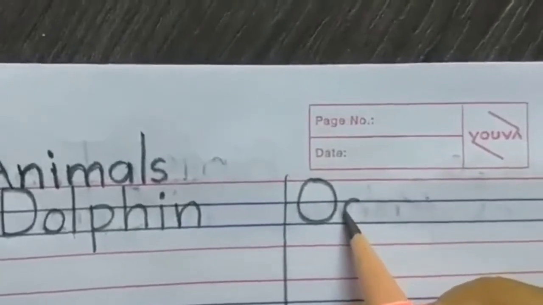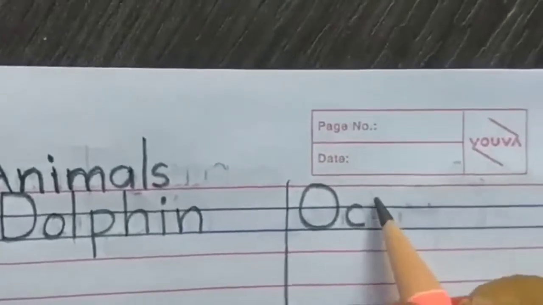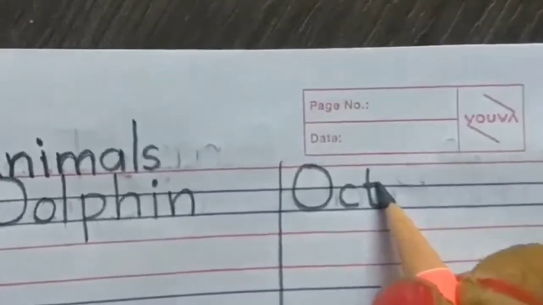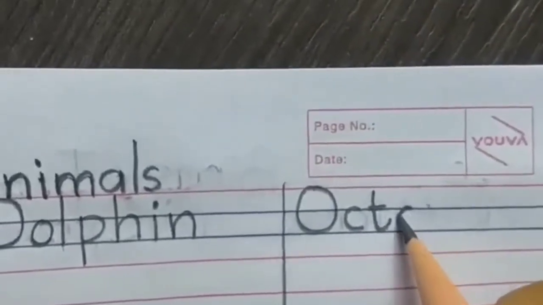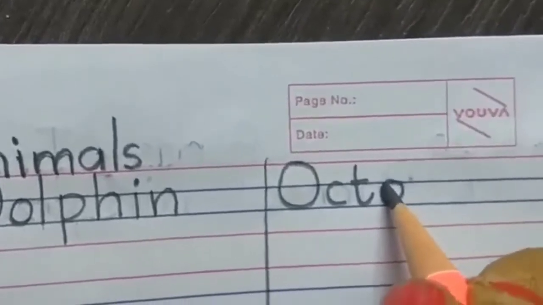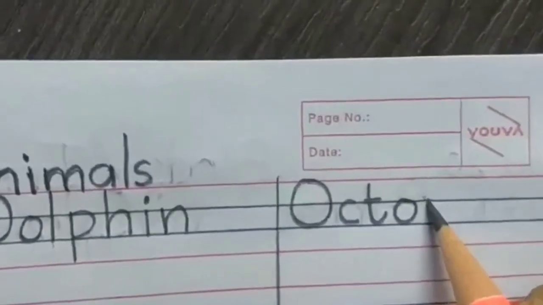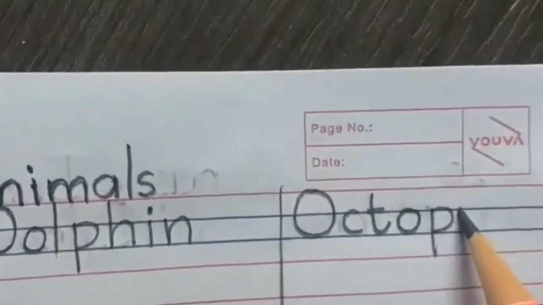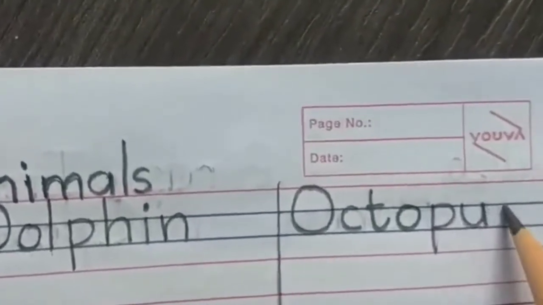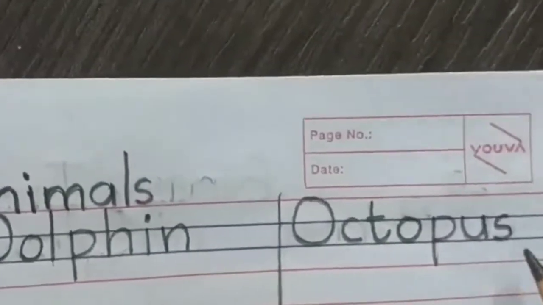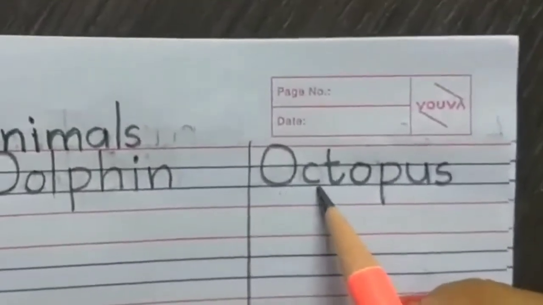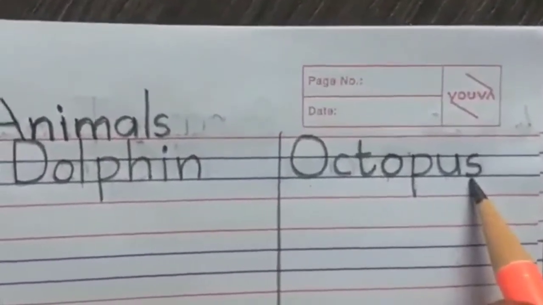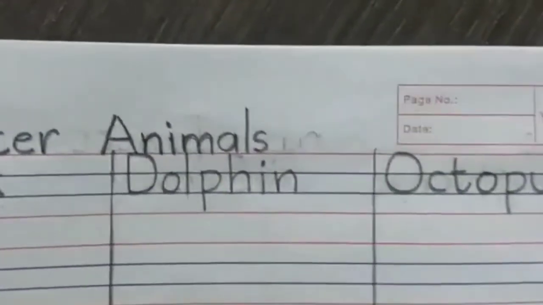O, C, T, O, P, U, S. Octopus. O-C-T-O-P-U-S. Octopus.